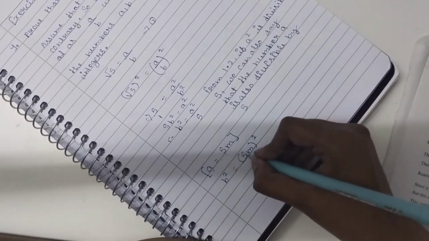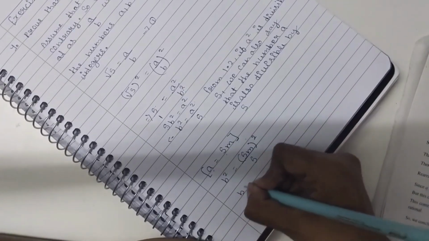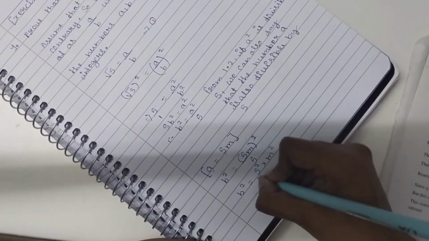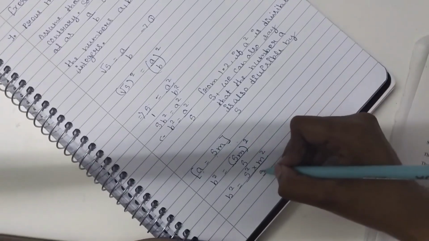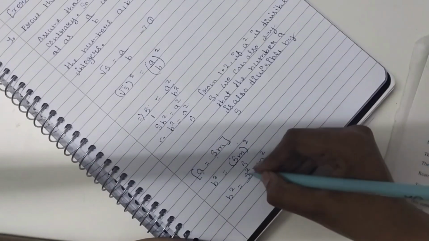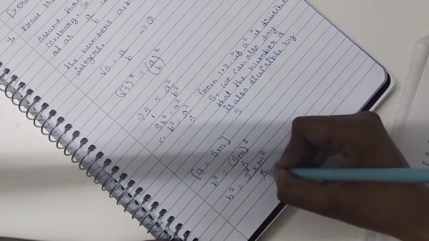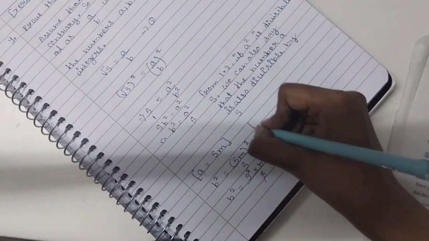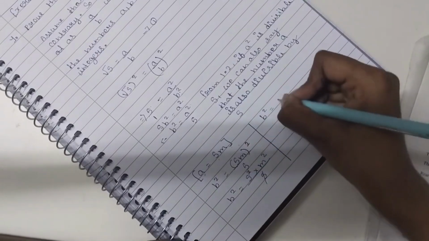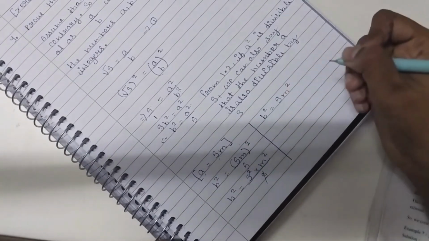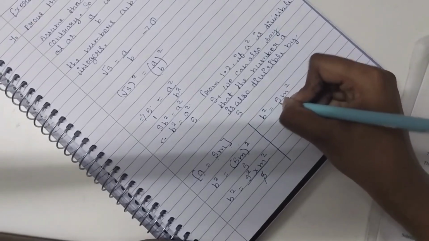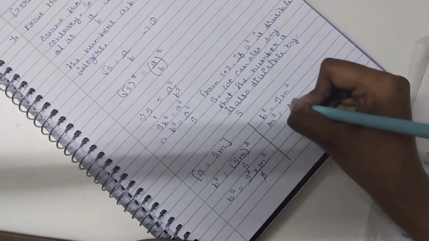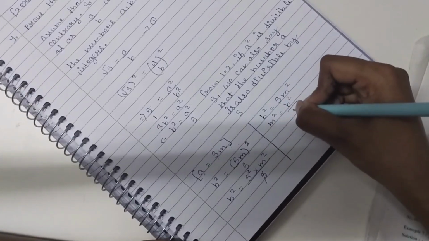Since the square is common to both terms, we can write this as b squared is equal to 5 squared times m squared by 5. Now we can cancel, because 5 squared is essentially 5 times 5, so we can cancel 5 and the other 5. This will give us b squared is equal to 5m squared. Now we can bring this 5 over to the left hand side, which will give us m squared is equal to b squared divided by 5.